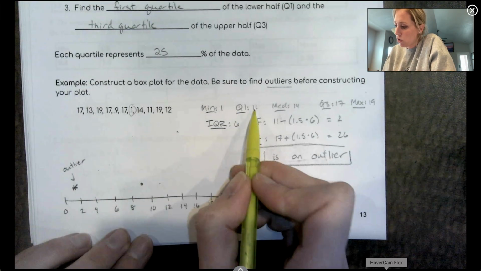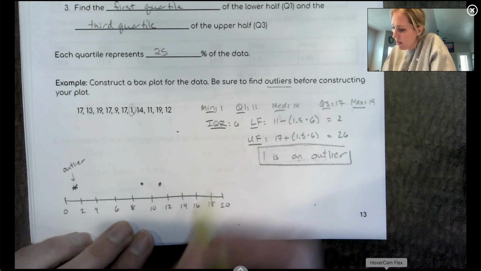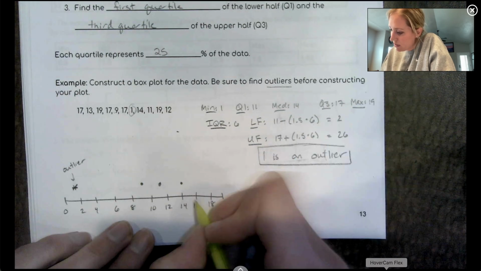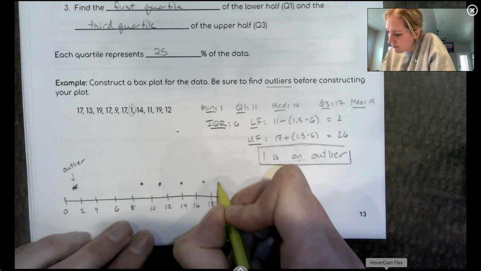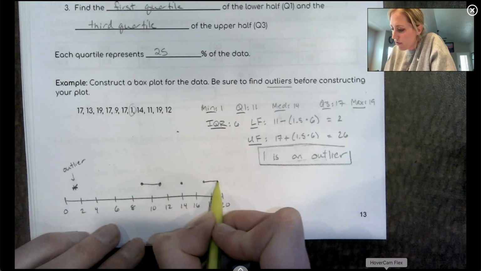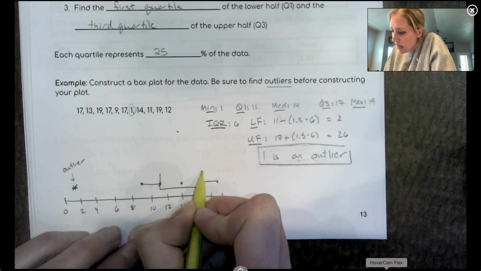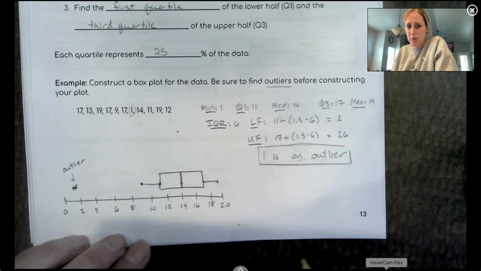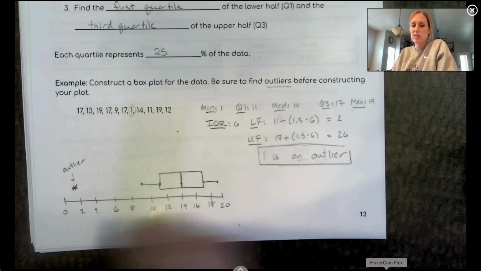Okay, so then Q1 is 11. Median is 14. Q3 is 17. And our max is 19. Okay, so remember the two ends are whiskers, and then the middle is a box. And then we have a line that goes through the box that goes through our median. Okay, so this would be the correct box plot for this data.